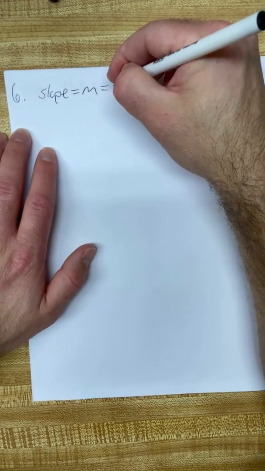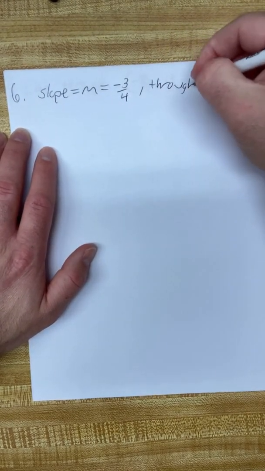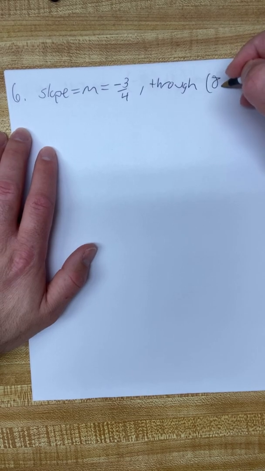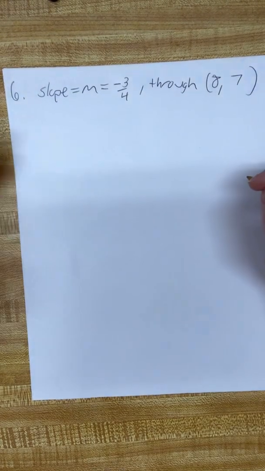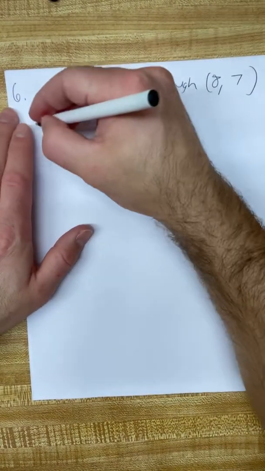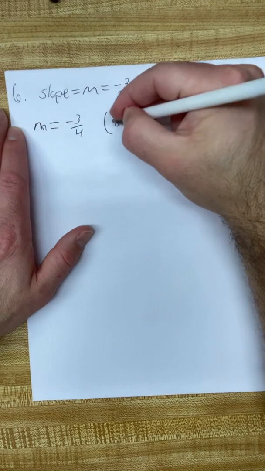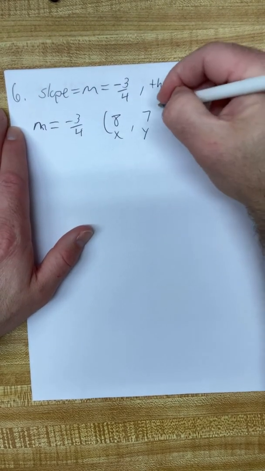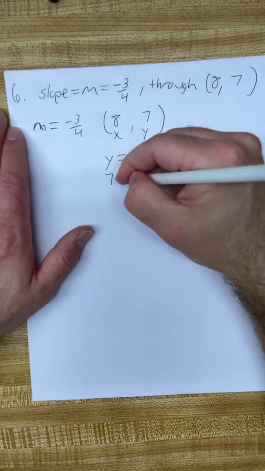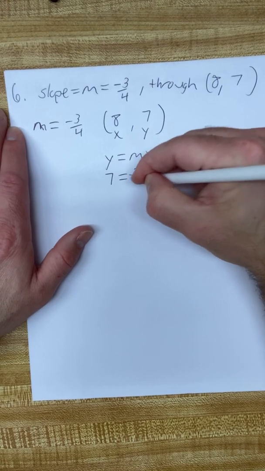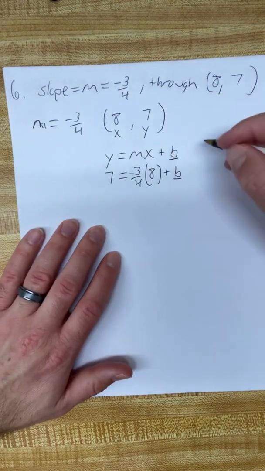Let's say the slope is negative 3/4, and the line goes through the point 8, 7. So we need to figure out what the y-intercept is here. So again, we know that m equals negative 3/4. We have 8 for our x, and we have 7 for our y. So 7 goes in for y, negative 3/4 goes in for m, and my x is 8. And we got b over here, which we're trying to solve for.